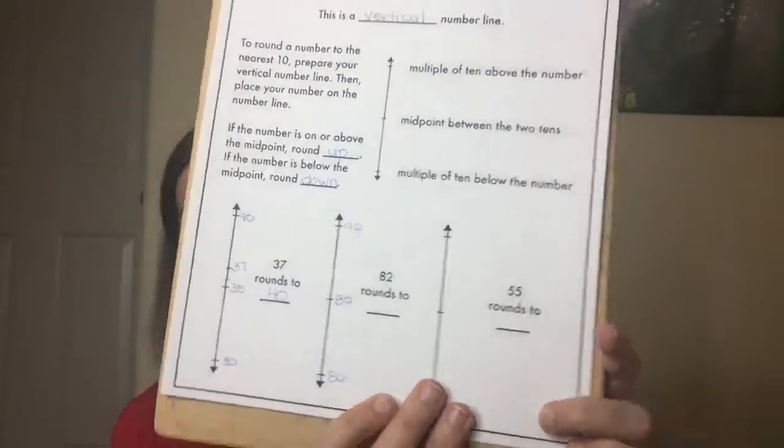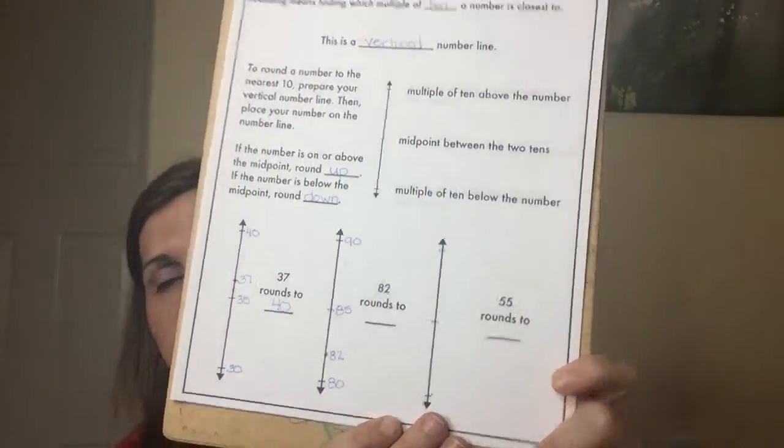Okay, let's look at our next example, 82. So 82 is between 80 and 90, and halfway between 80 and 90 is 85. My number line is prepared. 82 would go about here. It is below the midpoint, so I know it rounds down.